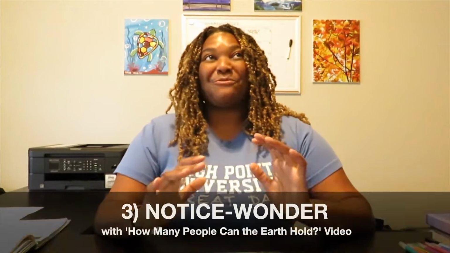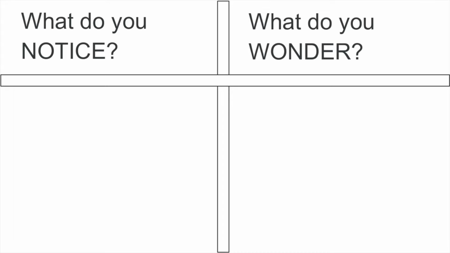The third way, which is my favorite activity to do with this, I did this year and it went so well. It is the Notice Wonder. And if you haven't done Notice Wonder before, it is where you have a T-chart and you say, what do you notice? And then on the other side of the T-chart, you say, what do you wonder?